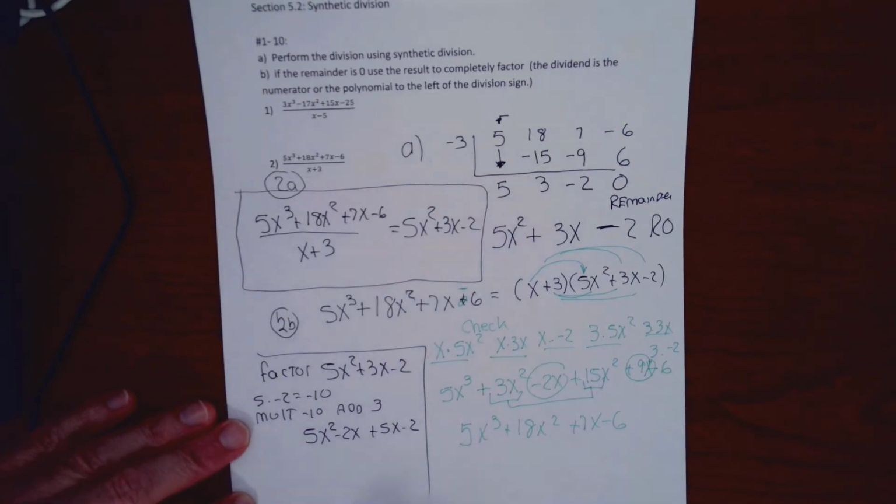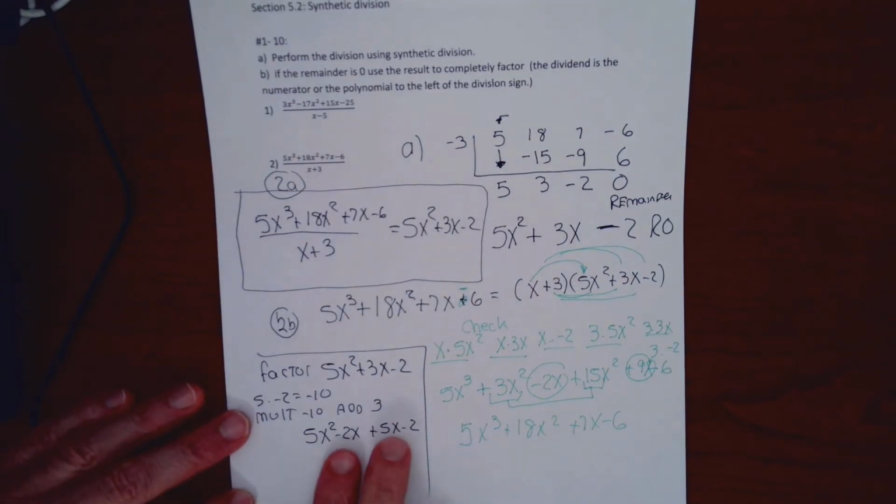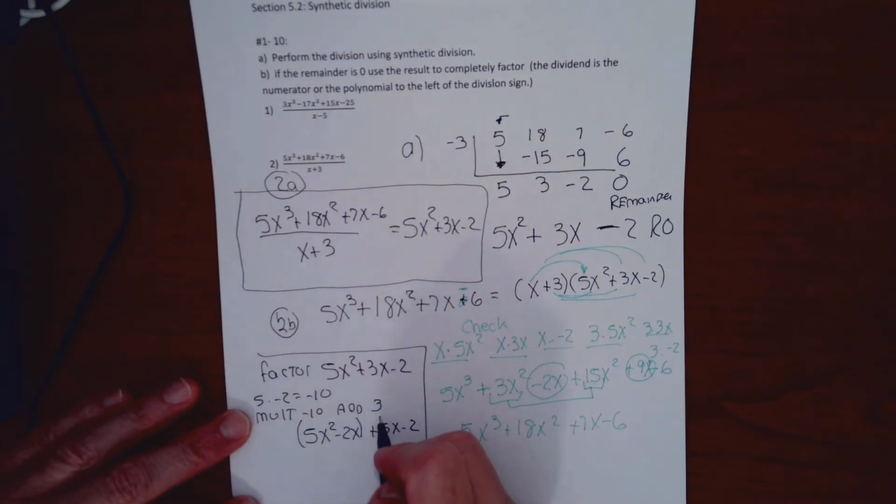But I would rewrite this problem with 4 terms. This negative 2x plus 5x equals that 3x, and then factor by grouping. Pull out a common factor of an x.